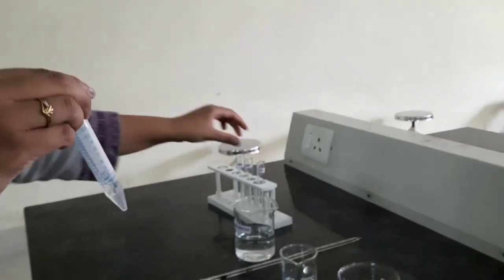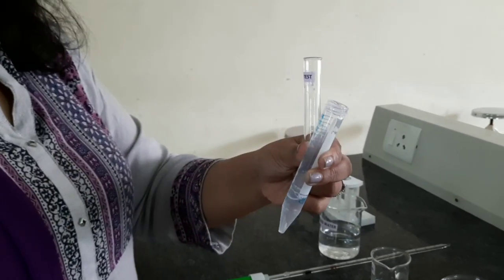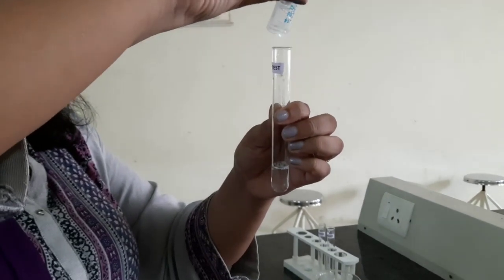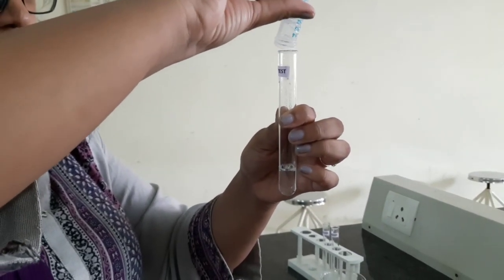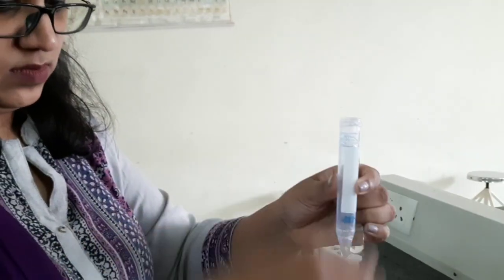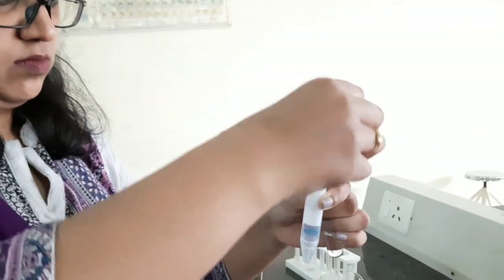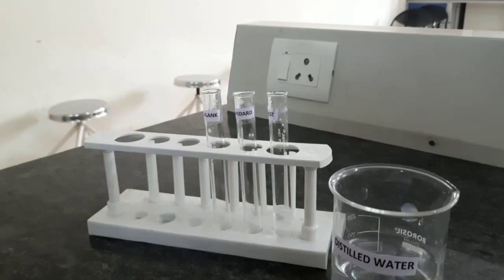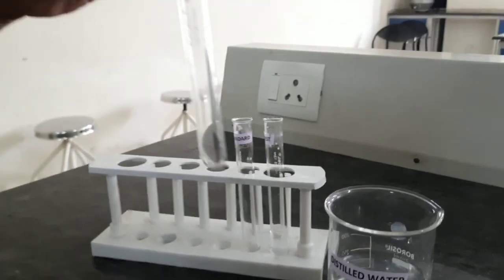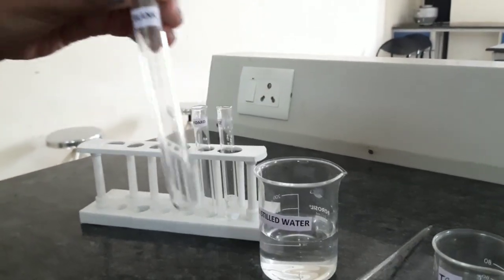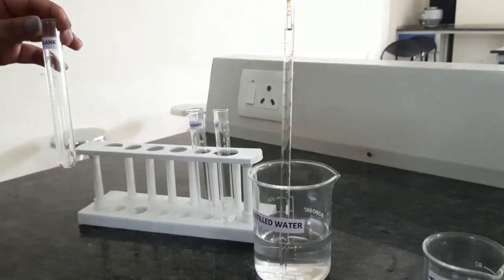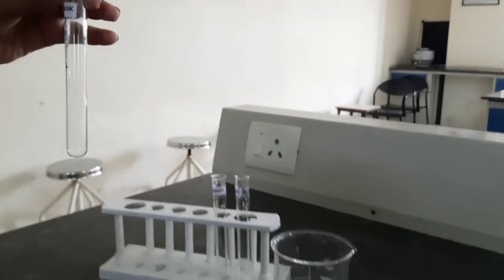Now we have to transfer the test sample to a test tube. We are going to transfer it into a test tube. So the volume here is 3 ml. So this is our test sample. Now we are going to take blank tube. In the blank tube we should take 3 ml of distilled water. 3 ml of distilled water is going to act as our blank.